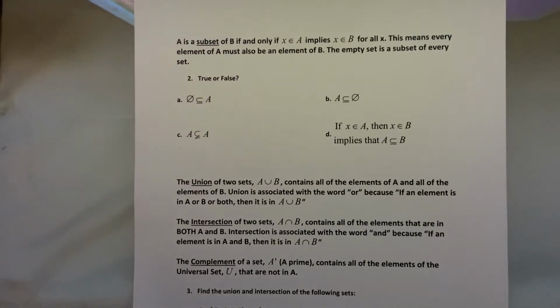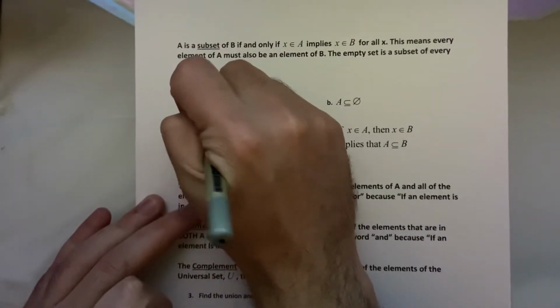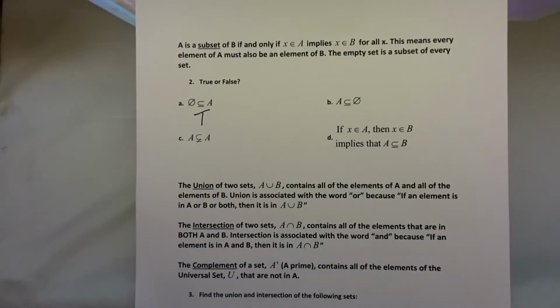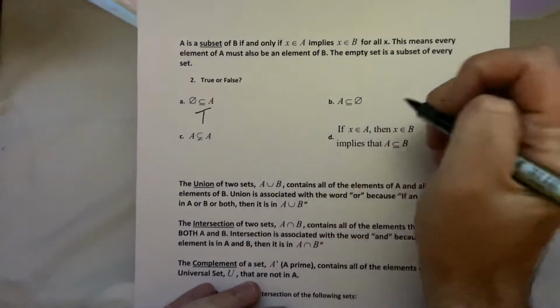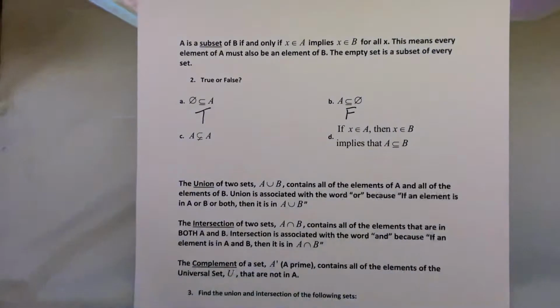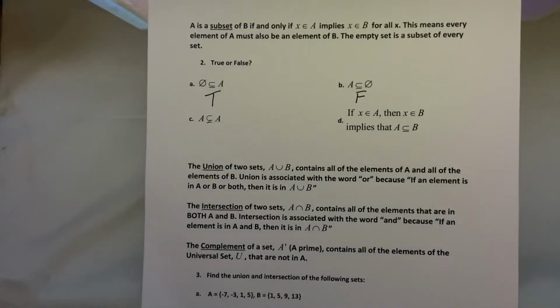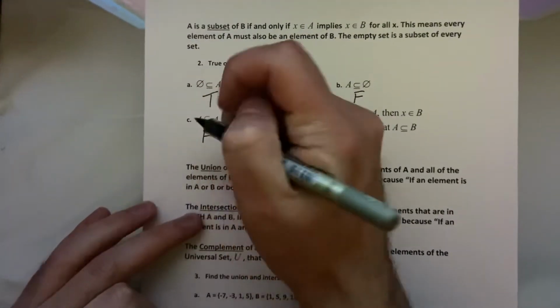So let's do some more true or false. The empty set is a subset of A. Okay, so first off, the empty set is a subset of everything because it has nothing in it. So anything in the empty set is of course in A because there's nothing there to prove otherwise. Is A a subset of the empty set? This is generally false unless A is the empty set. So generally speaking, the empty set is always going to be a subset of anything else. Nothing else will be a subset of the empty set unless that set itself is the empty set. "A is not a subset of A" is false. Any set is a subset of itself.